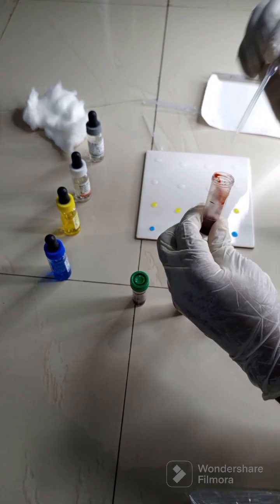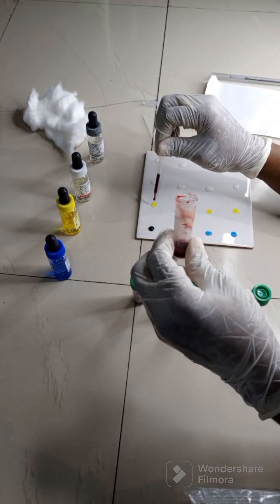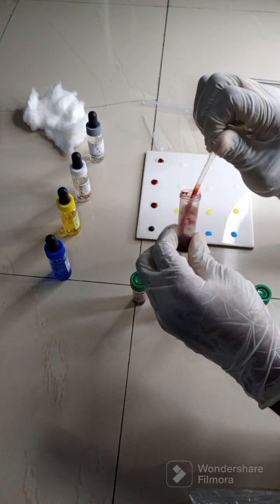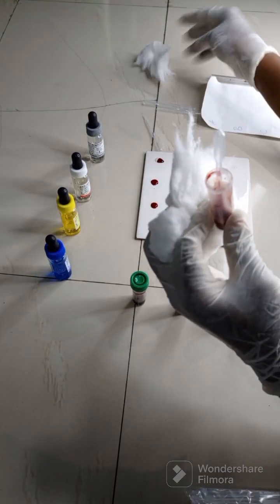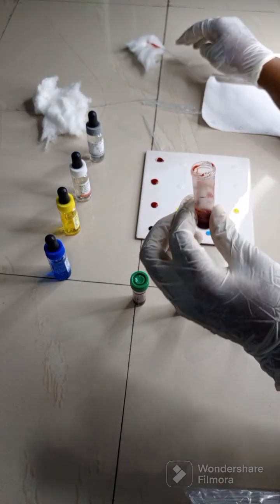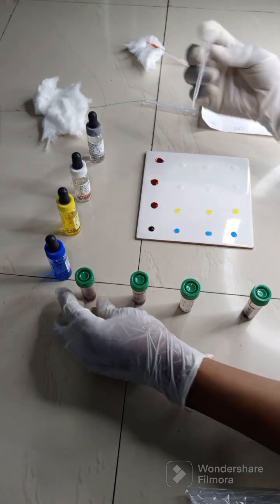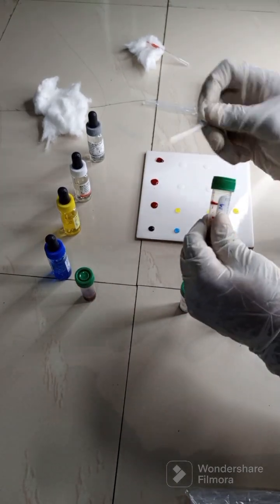This is a pasture pipette. 1 drop each. Ensure that you don't use the same pasture pipette for different blood samples. Use a fresh pasture pipette. Mix it.